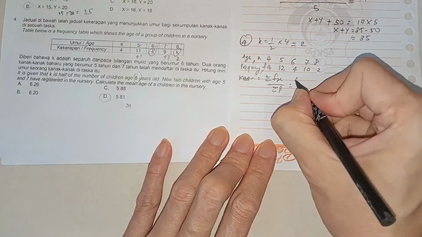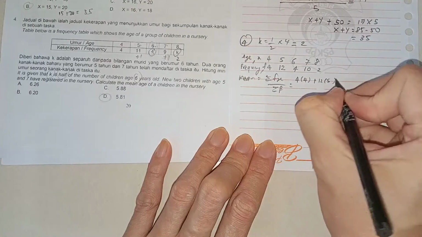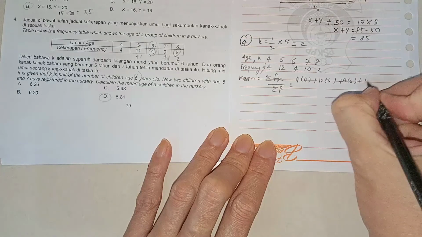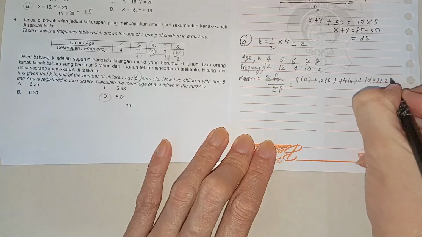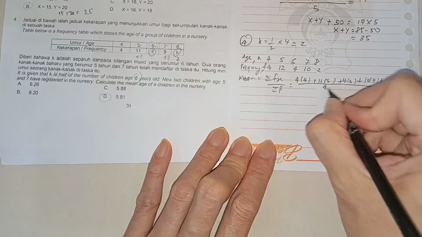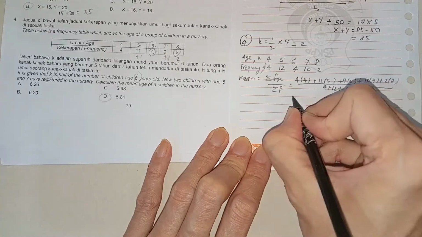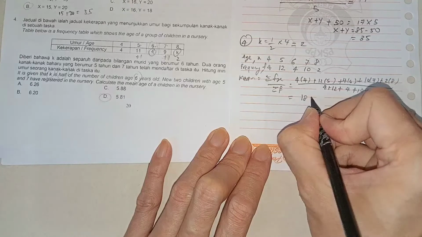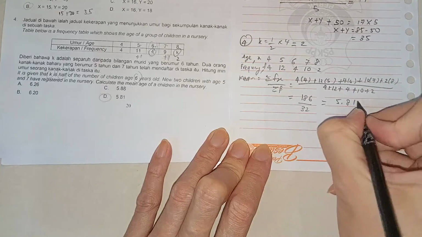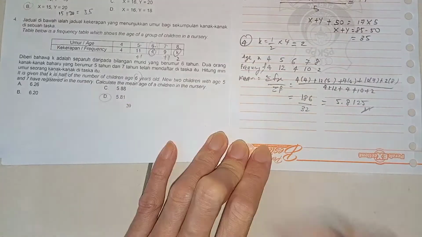So it's 4 plus 12, 5 plus 4, 6 plus 10, 7 plus 2, 8 over total 4 plus 12 plus 4 plus 10 plus 2. So you get 186 over 32. Answer is 5.8125. So nearest answer, round off, is D.